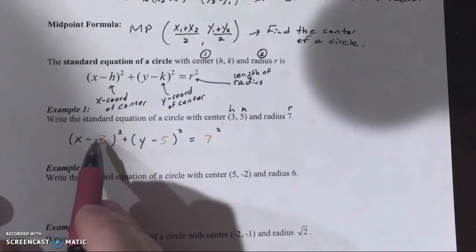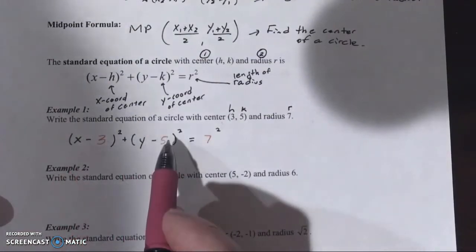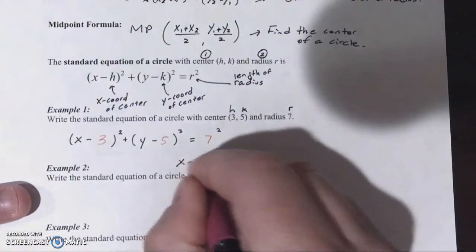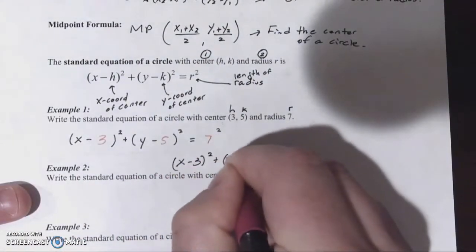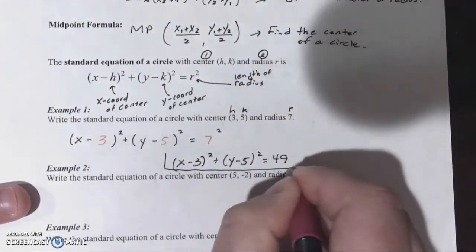If there was a negative, like a minus 3, obviously that would change to a plus. Same thing would happen here, but not in this case. Let's square the 7 and call it a day on this problem. This would be our answer.